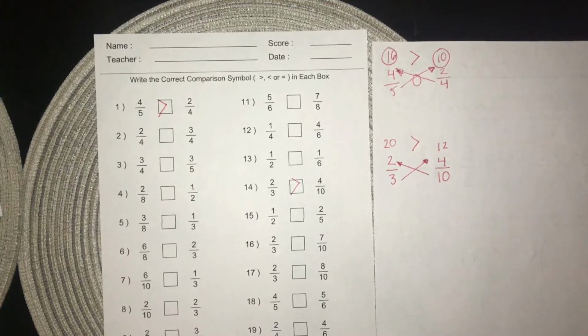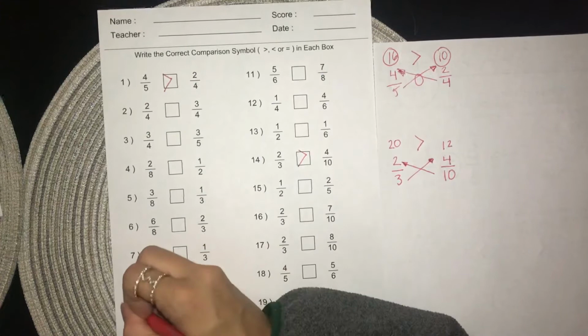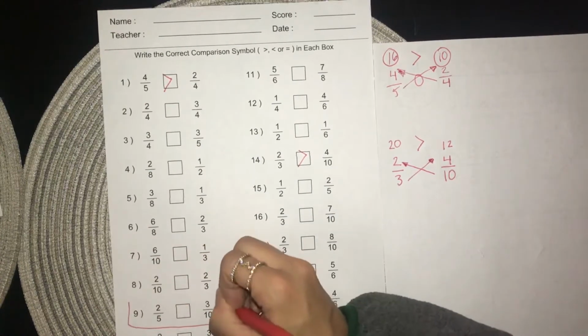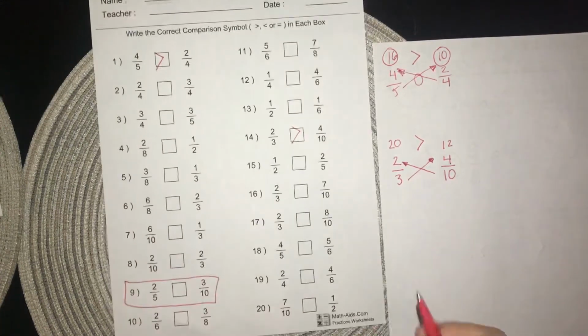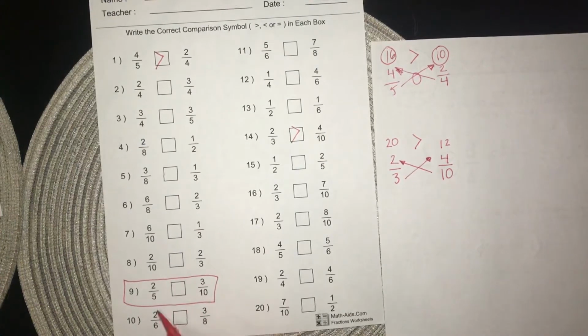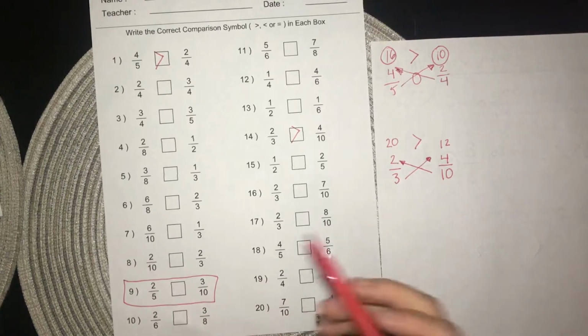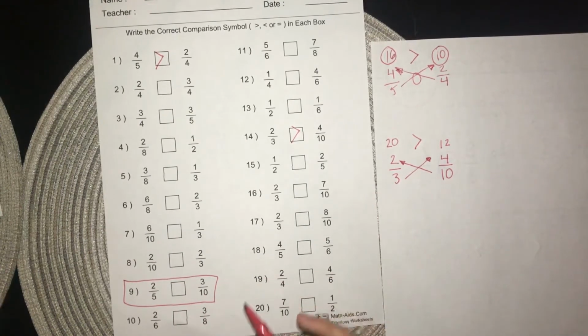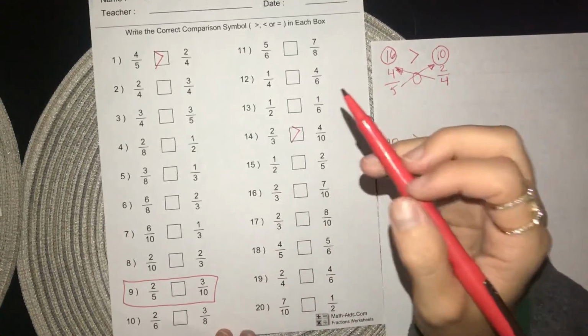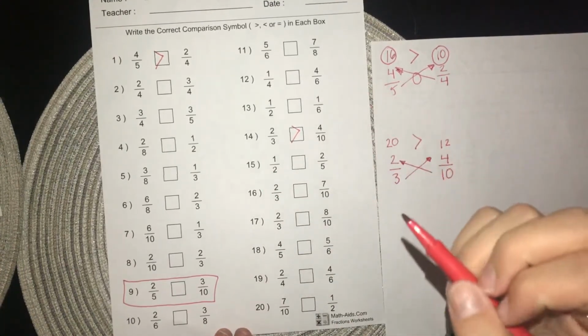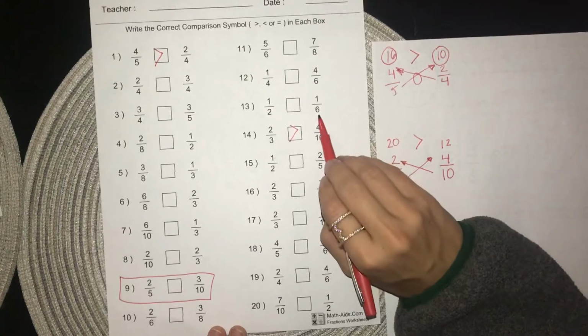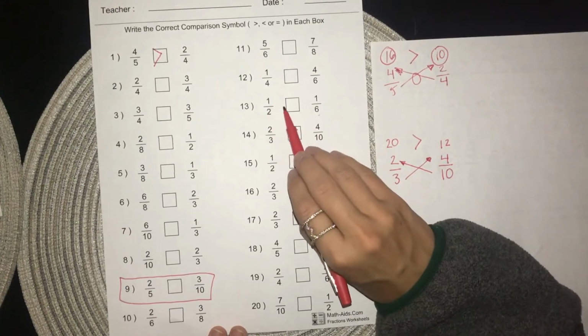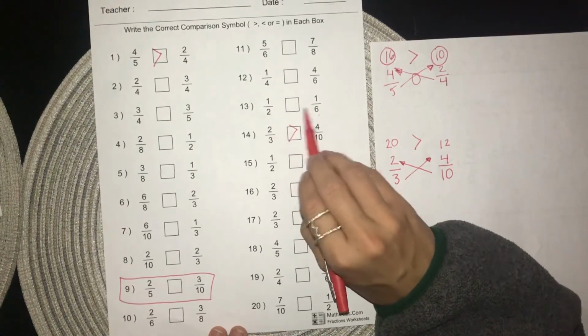So also another thing that's really important to notice, for example, let's look at problem number 9 here. If your two denominators, so the two numbers on the bottom, if one of the numbers is half of the other number, you can also multiply it by 2. And this works for other numbers. For example, if we were comparing 1/2 and 1/6, we could multiply 1/2 by 3/3 because 2 times 3 is 6.